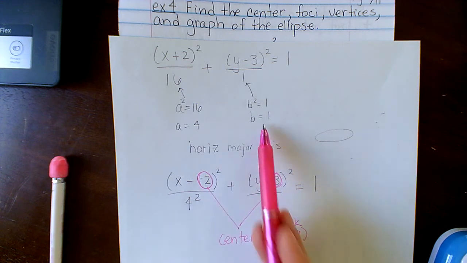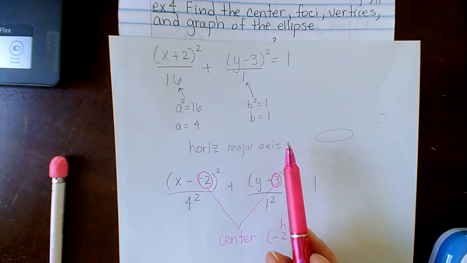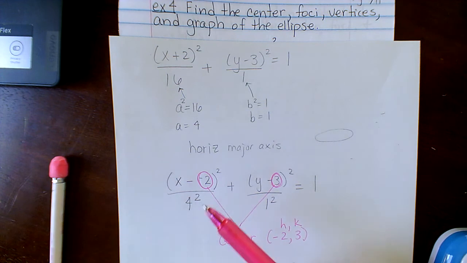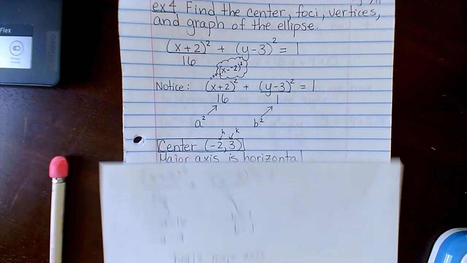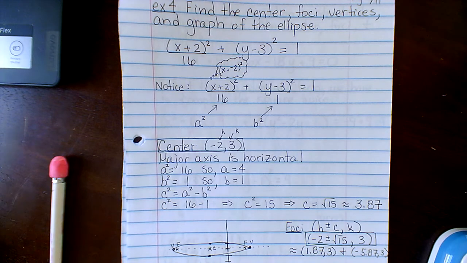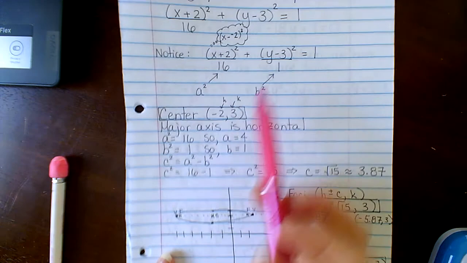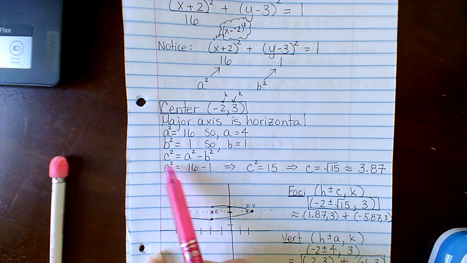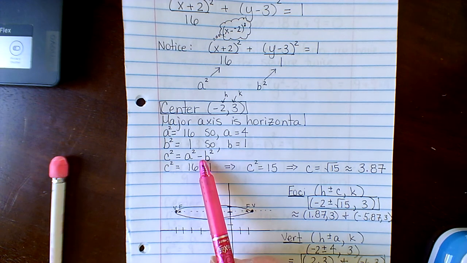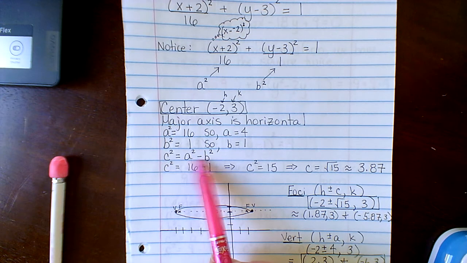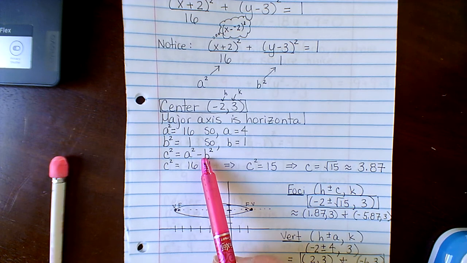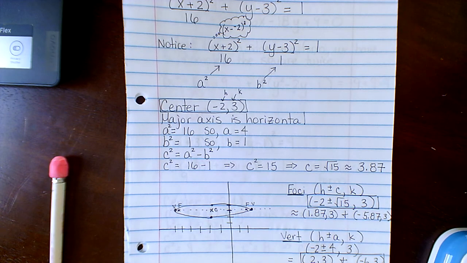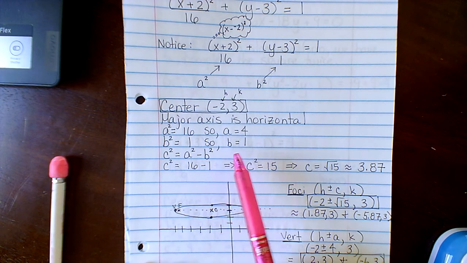I have a and I have b, so now I can go ahead and find c because I have that relationship as well: a squared minus b squared is c squared. So I wrote that up a lot better over here. I've got the center, the major axis, a, and b, and I know the relationship between a, b, and c. Don't get that confused with the Pythagorean theorem. It kind of is the Pythagorean theorem, but c isn't your hypotenuse for this one.